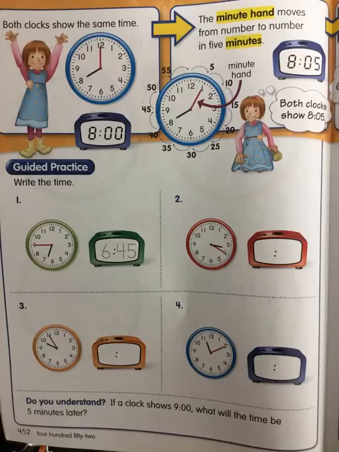Okay, second graders, today we will be working on telling time. Remember, we're counting by fives and we're trying to figure out what the numbers mean. So here we go.